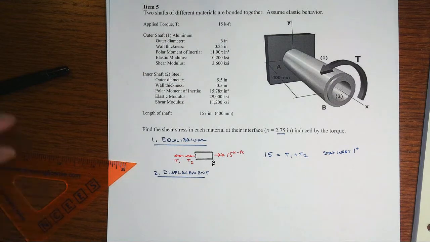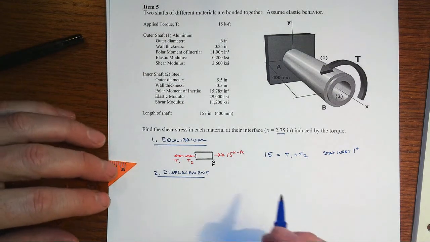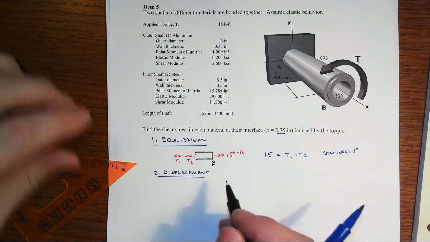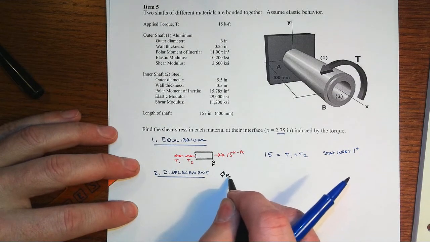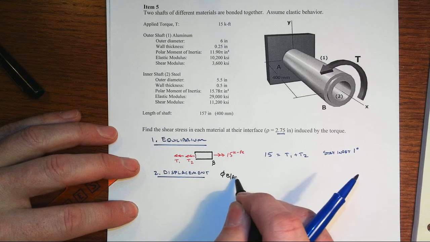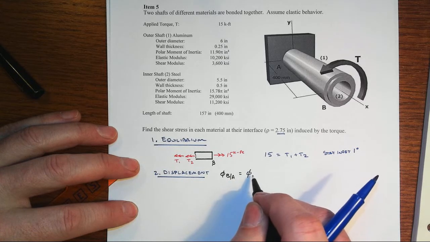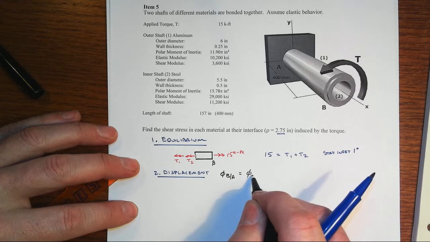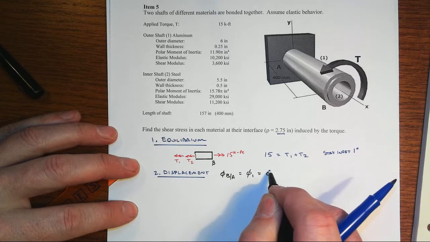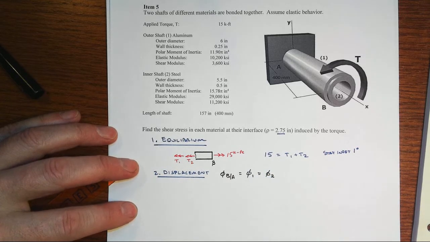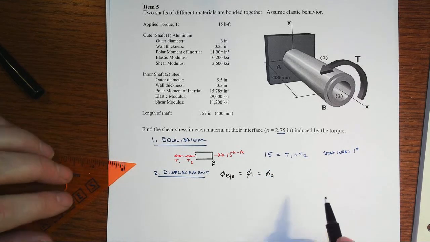So we're going to have to think about our displacement relationships. The easy, obvious thing here is that the rotation that happens at B relative to A is going to be equal to the angle of twist for the outer aluminum and the inner steel. Those two are going to be identical to each other.